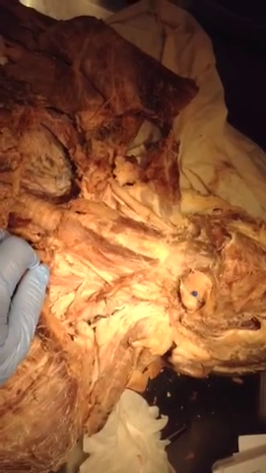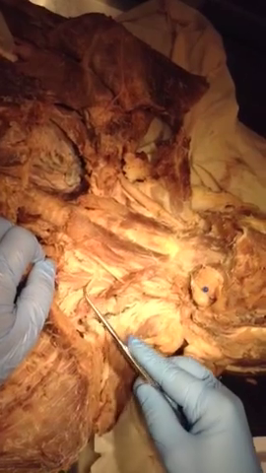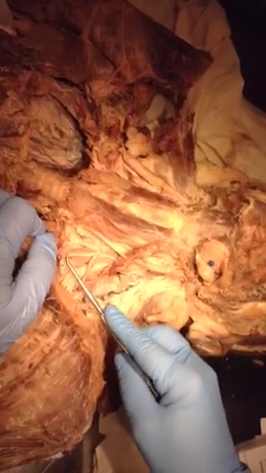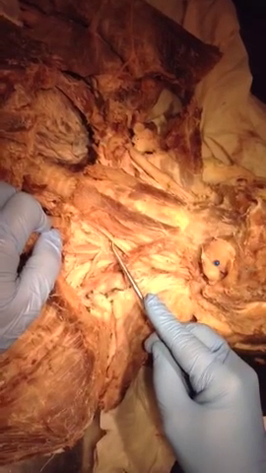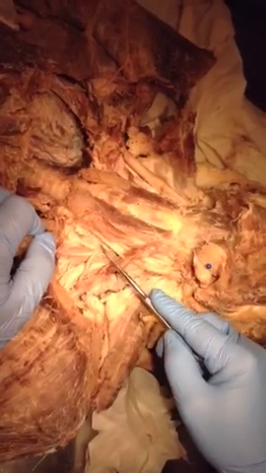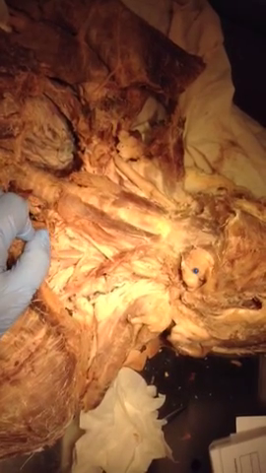Okay? And so the way to differentiate between phrenic and vagus is phrenic is always going to be right here, just anterior to the anterior scalene, and vagus should be in the carotid sheath with the common carotid and the internal jugular. Okay? Good. I'm showing subclavian.